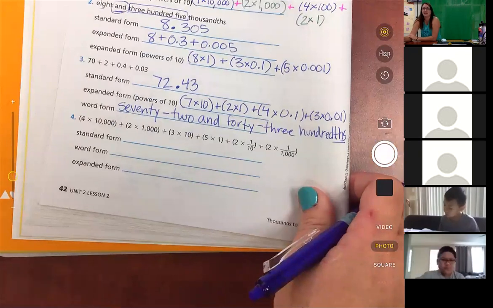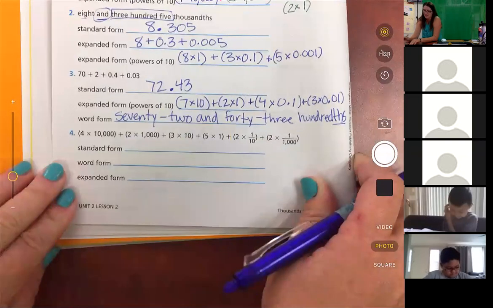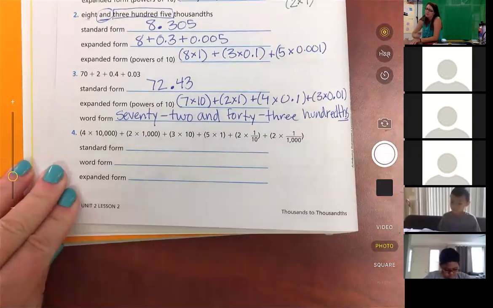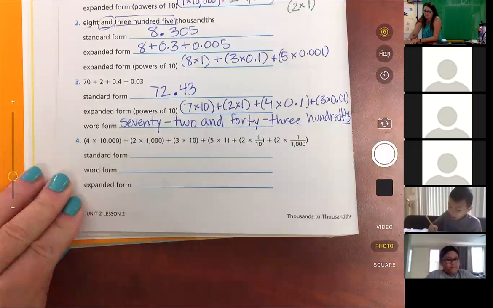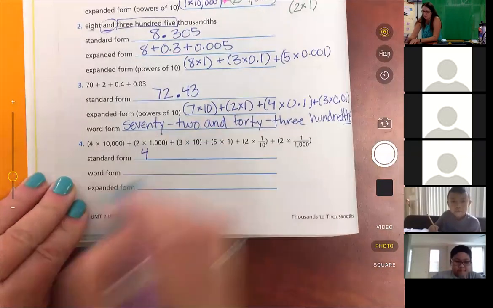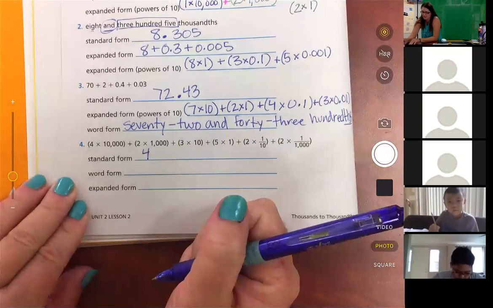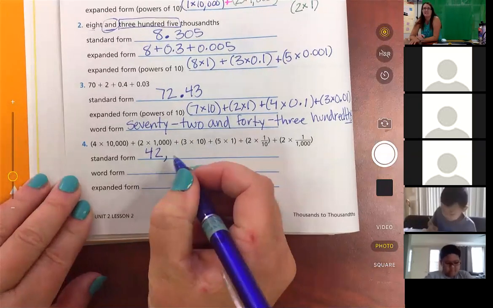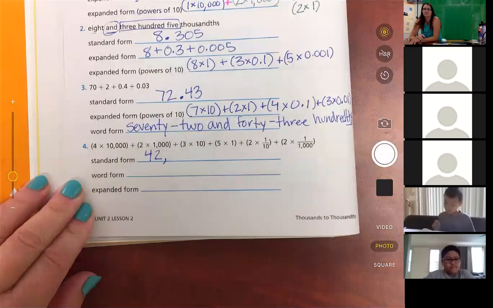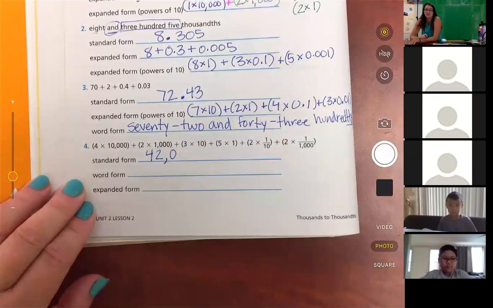All right, let's take a look at our last one. The last one they give us in that expanded form, powers of 10. So 4 times 10,000. What's 4 times 10,000? 40,000. I'm just going to put down my 4. 2 times 1,000. What's that? My 2 is going to be in the thousands place. Yes, 2,000. 42,000. Do I have anything in the hundreds place? No. So what do we need to put there? A 0. I need a 0. If I don't put that 0 placeholder, my number's going to come up wrong.